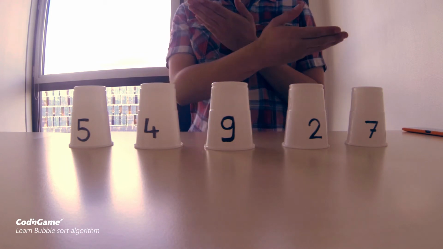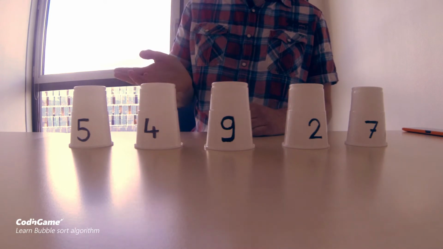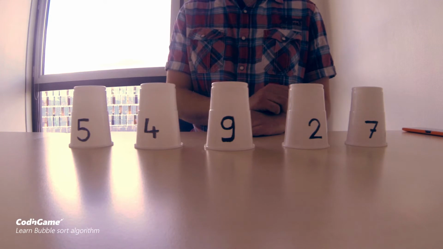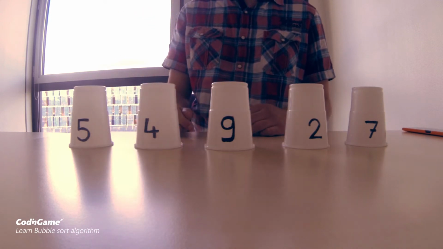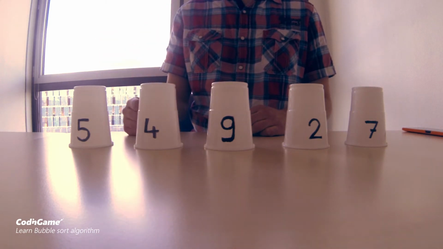Here we have the representation of an unsorted array of numbers. What we want to do is sort these numbers in ascending order. Since the computer is only capable of comparing values 2 by 2, we're going to have to go through the list several times until we can be sure the array is sorted correctly.